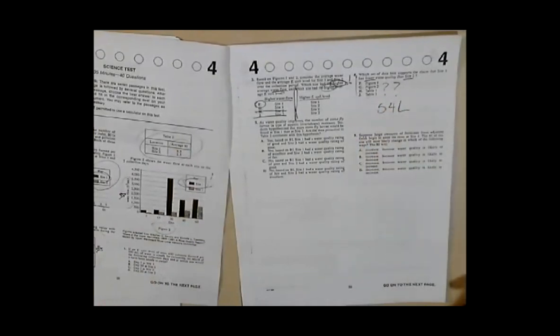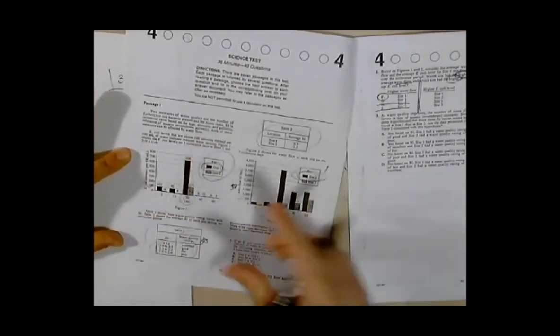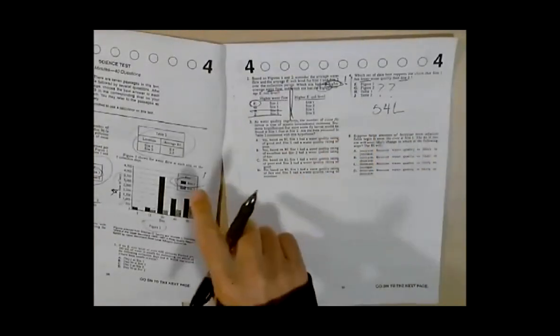Number 4, we just saved. That's exactly how save for later feels. Couldn't find it. We were just spinning our tires. Wasn't going anywhere. That's fine. We'll come back to it in a moment. Let's try question number 1.